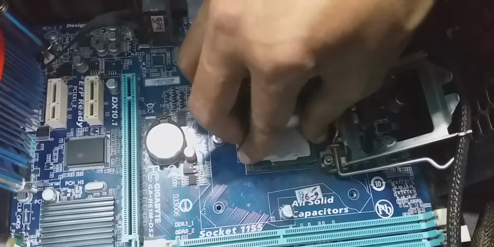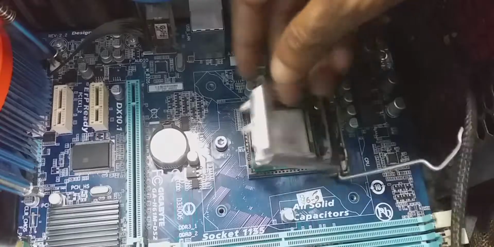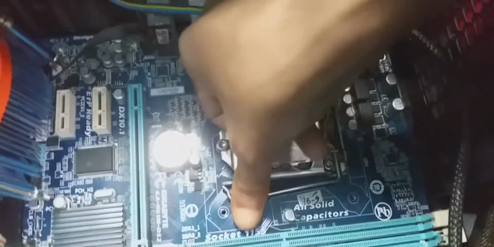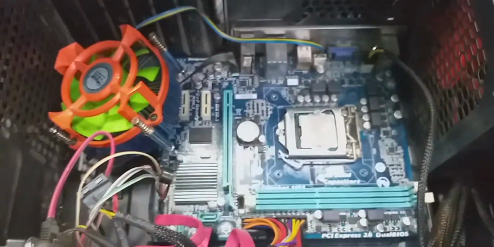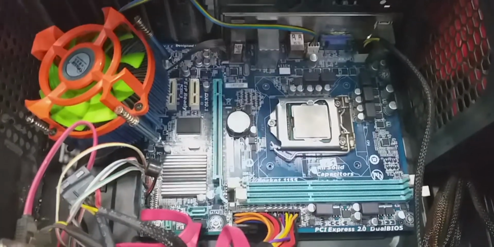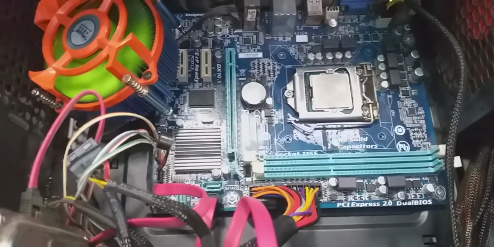Fix the processor carefully. Now click on Power. You can hear a beep sound.